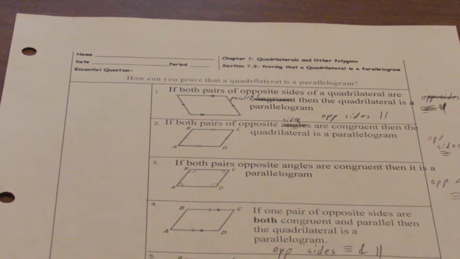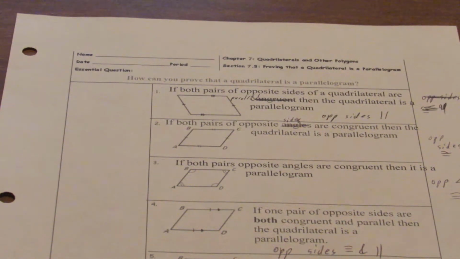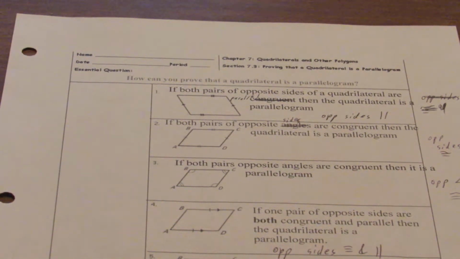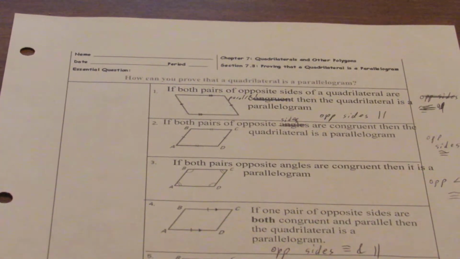Looking at section 7.3, we're going in the opposite direction of what we did in 7.2. So we're looking at how we can show that something is a parallelogram. Our essential question: how can you prove that a quadrilateral is a parallelogram? Most of these will be very closely related to what we looked at yesterday.